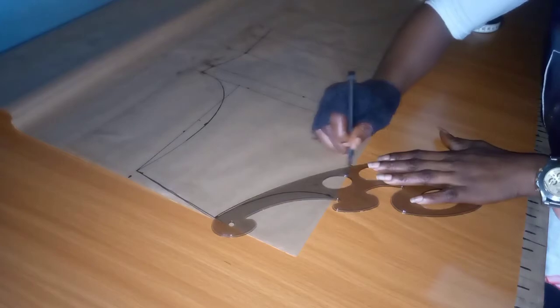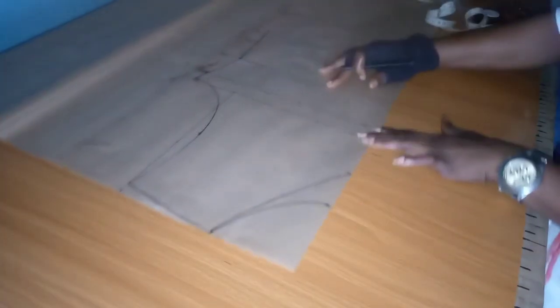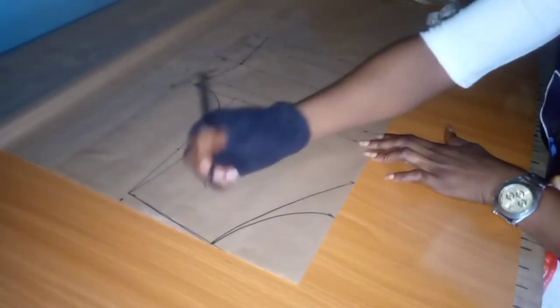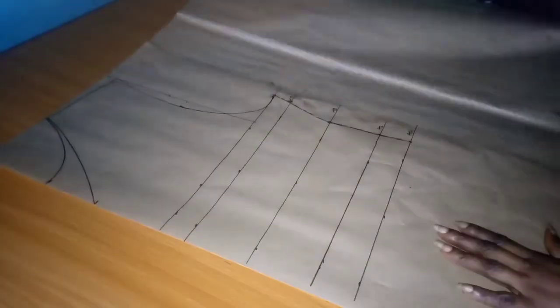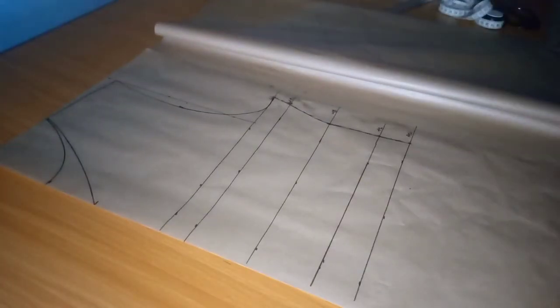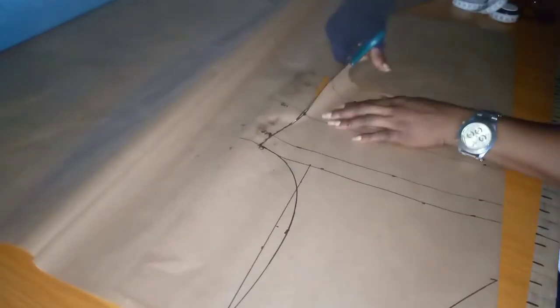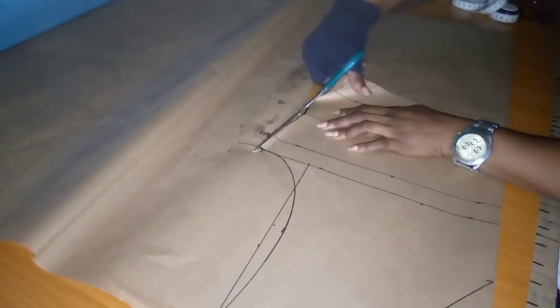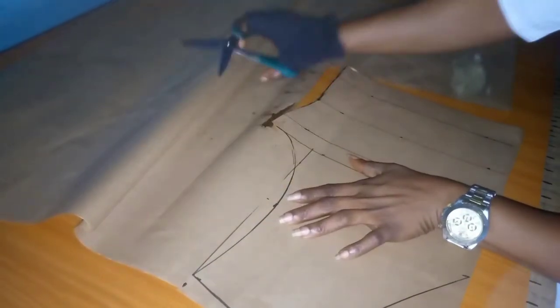Now this is me using my curved ruler to curve out my neckline and then my V neck. So you can use either of them. I had to make it two so that whichever you want to work with is fine. You can use the round one, you can use the V neck, you can even do a block neck. Whatever you want to do with your neck is okay. Just use your discretion. I'll just go ahead and cut it out.